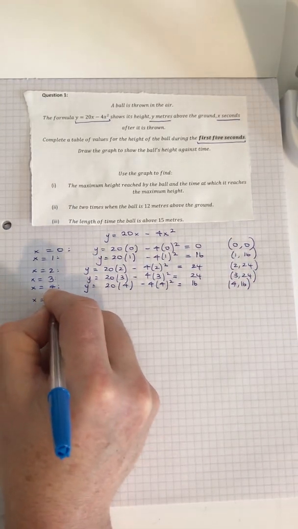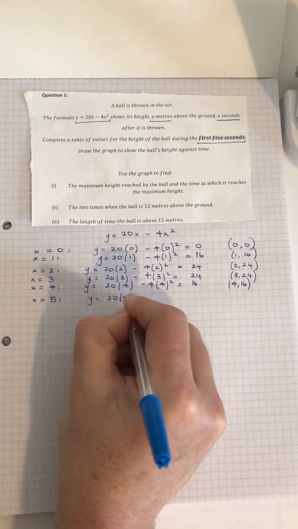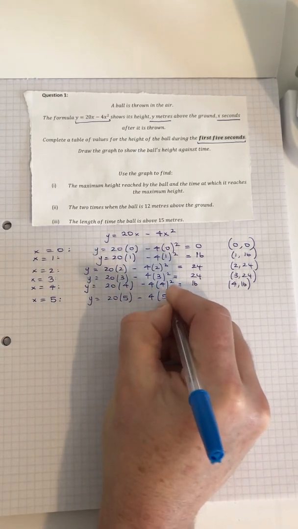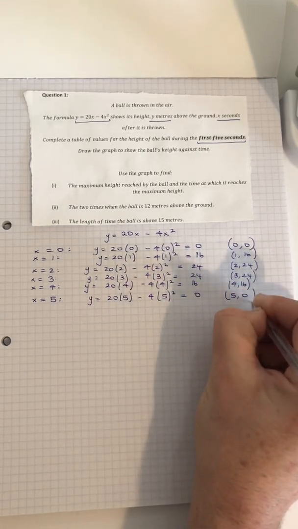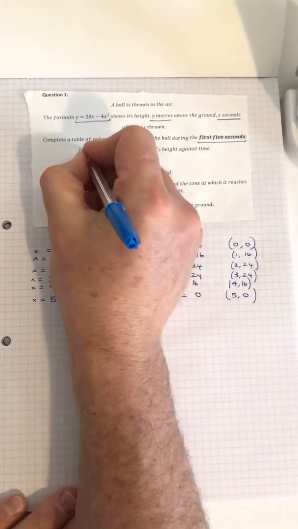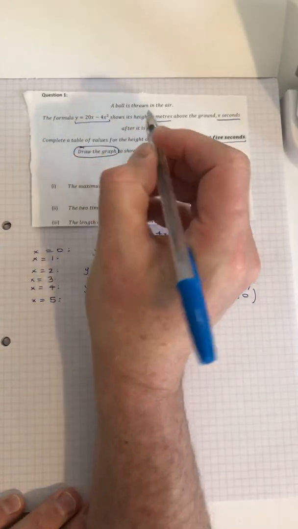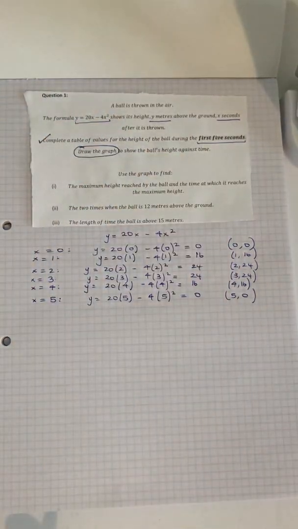And the first 5 seconds, so when x is 5, y is 20 times 5 minus 4 times 5 squared, which is 0. So 5 and 0. So that's our table of values that we're going to use to draw the graph. So we complete the table of values and now we're going to draw the graph.